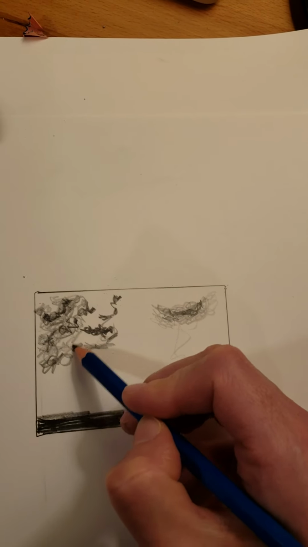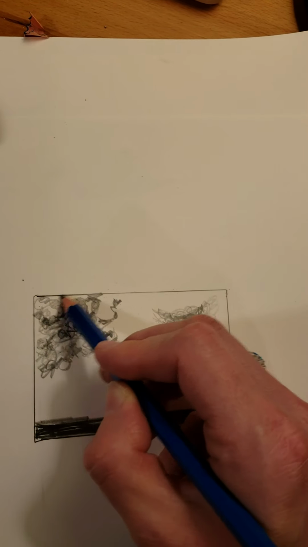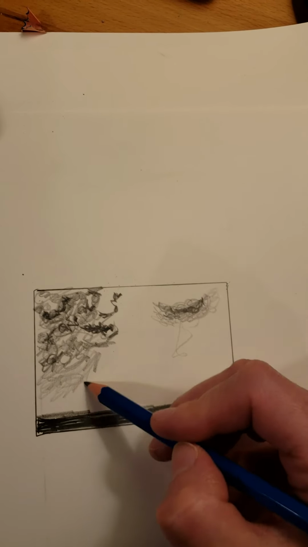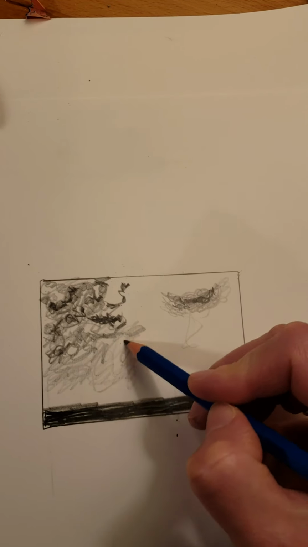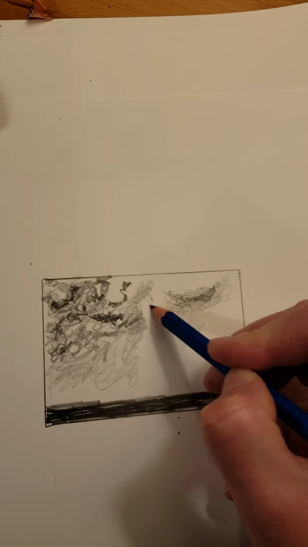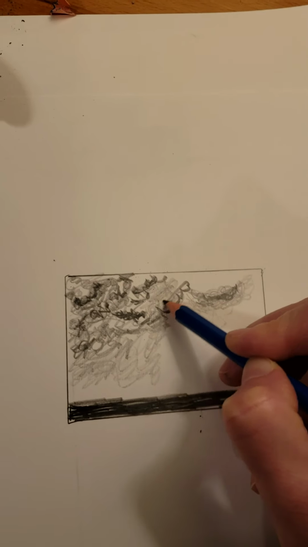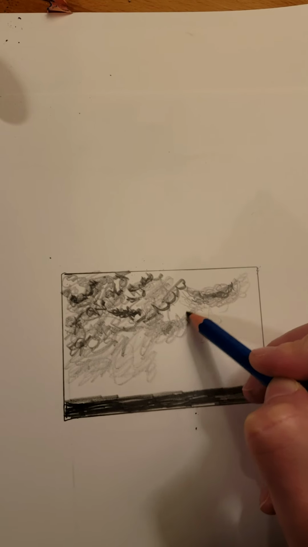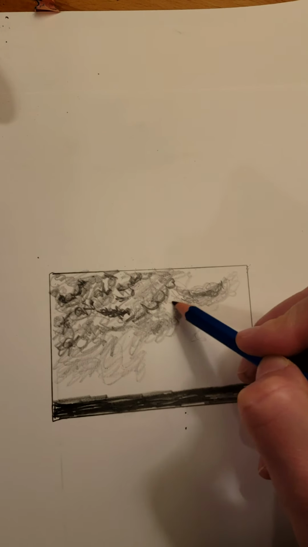You can just pick different areas, kind of just light and dark, light and dark. And just like the value scale where it fades off, I can leave this bottom actually white. I don't have to fill that all in. And there can be some shapes where you really see the shape, but there can be other areas where it's more loose, it's more scribbly. It's going to depend on what you choose to do.